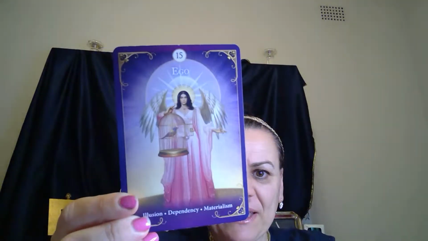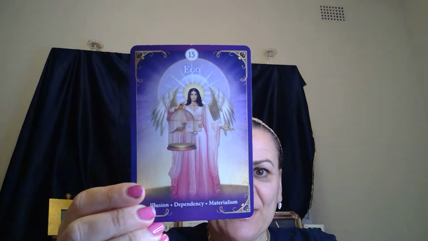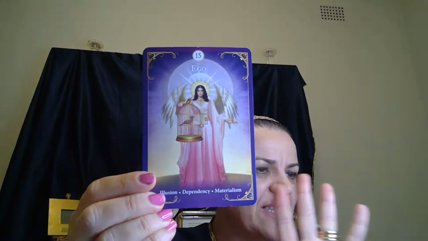Well, look at that. It's a major arcana card. So that means pay attention. And the word there on top is ego. That's the first thing that I saw. Now, sometimes when we look at the word ego, we think, they've got a big ego. But in this case, the ego is, you're listening to your intuition and then you're listening to your ego.